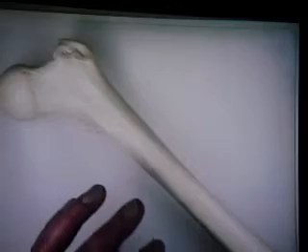The bone we're looking at here is part of this bone. This is our femur bone. Now our femur bone is our thigh bone, and it is too large to fit into the whole viewing area. So we're going to look at one part first, and then the second part down here next.